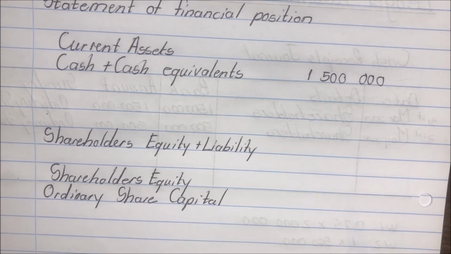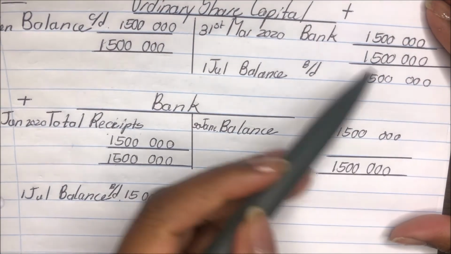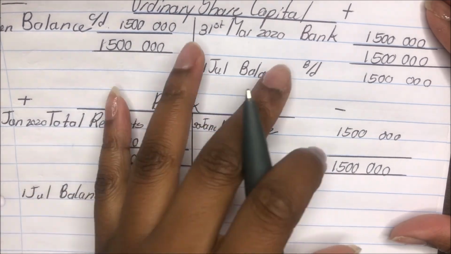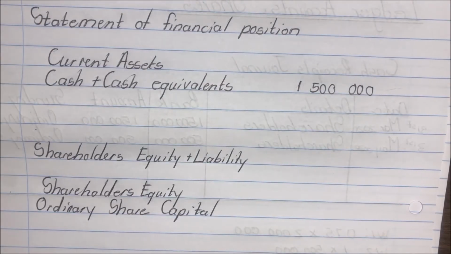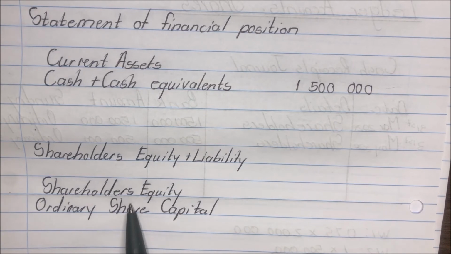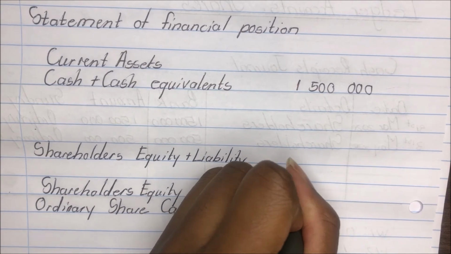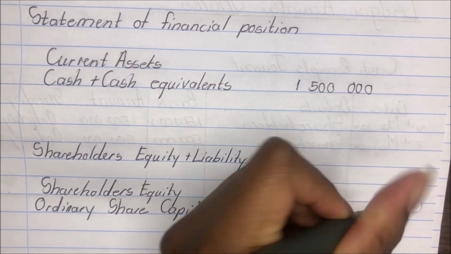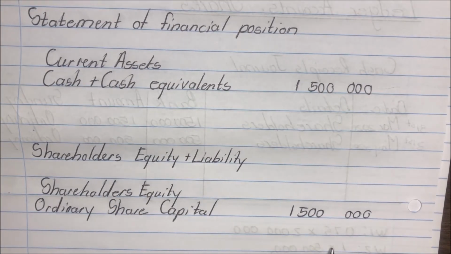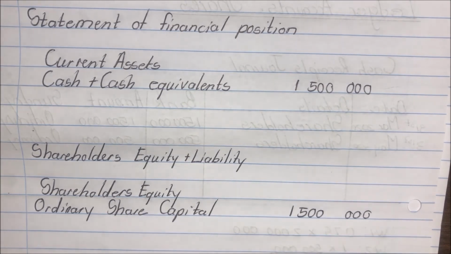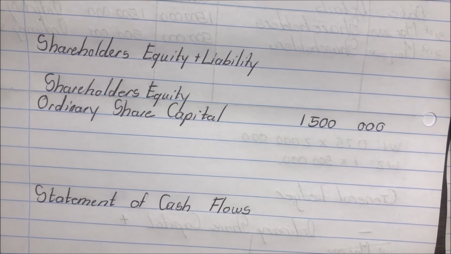Then the next thing that happened is that we issued shares. That affects our owner's equity, meaning our owner's equity increased by 1.5 million, and in the statement of financial position it goes under ordinary share capital of 1.5 million. If you look at the statement of financial position, our assets equal our shareholders' equity and liabilities, and therefore it balances.